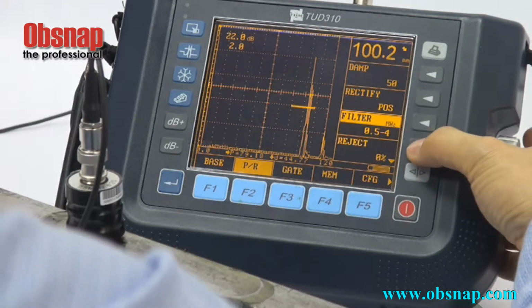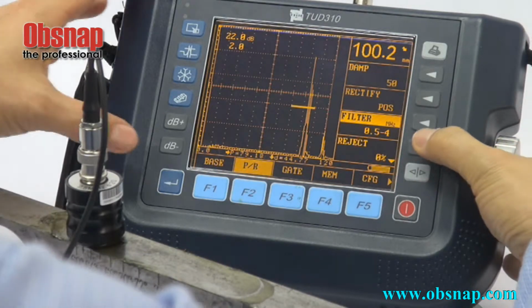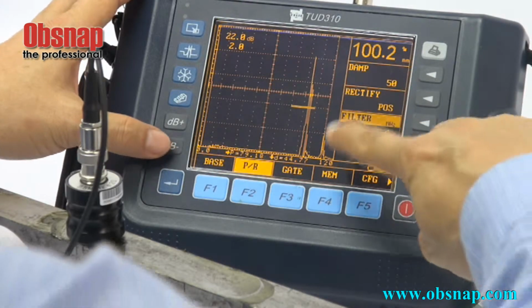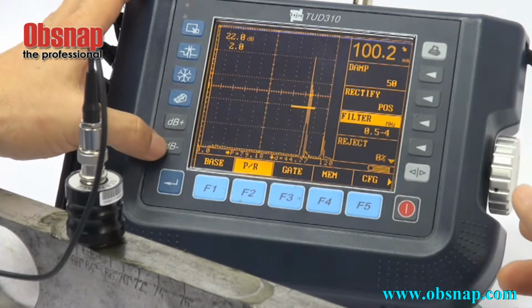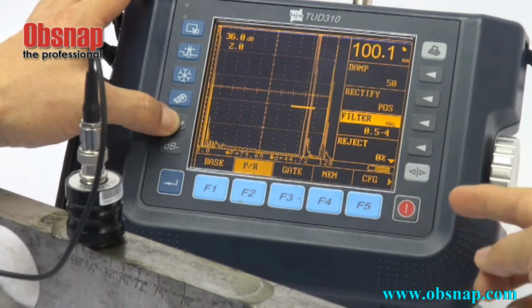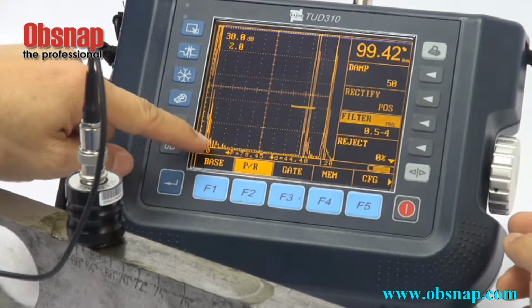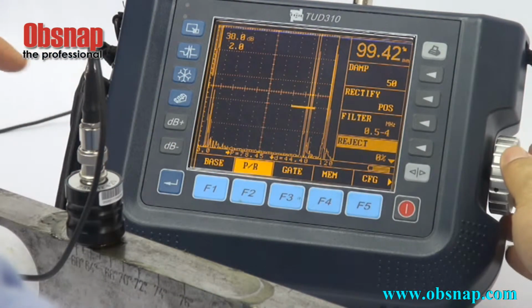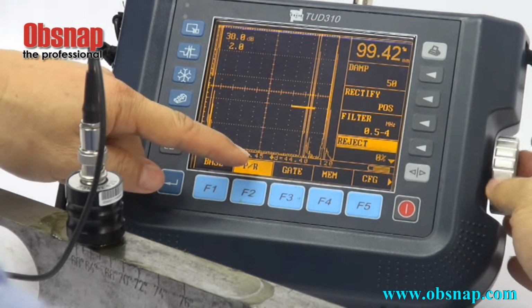Now, what is this reject? Sometimes there's noise when we are measuring the waveform. Say for example, right now I increase the gain. Now there will be a lot of noise coming in. So by introducing this reject, what does it mean? It will reject the noise.